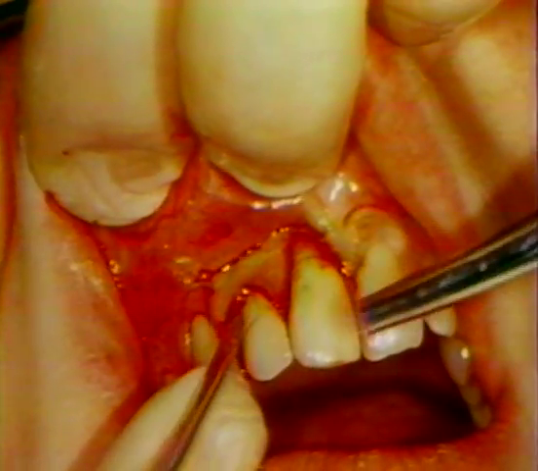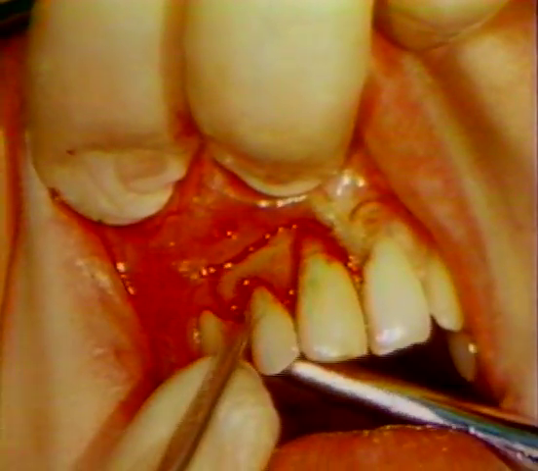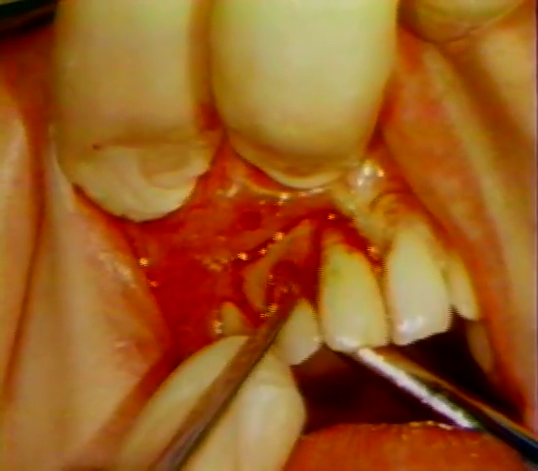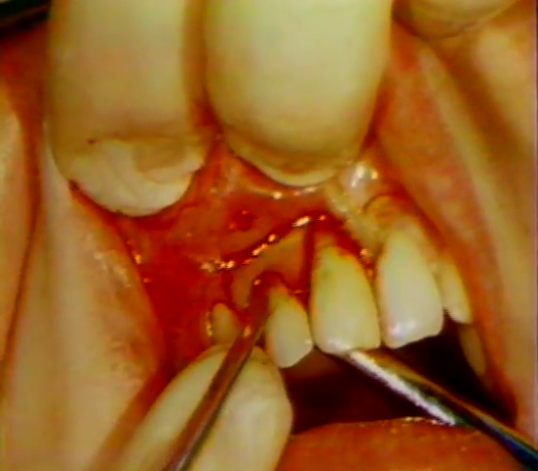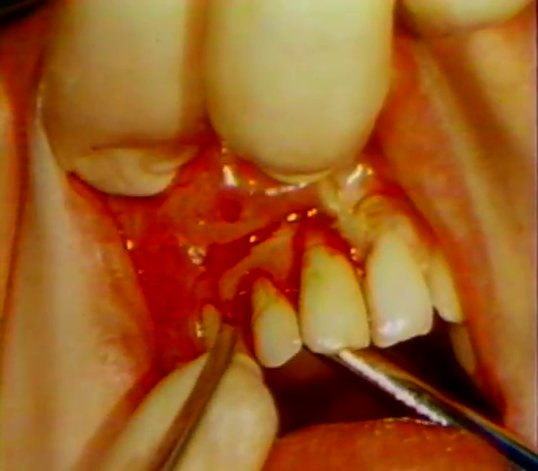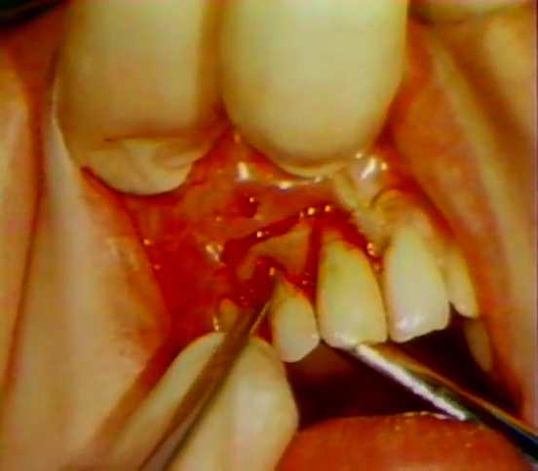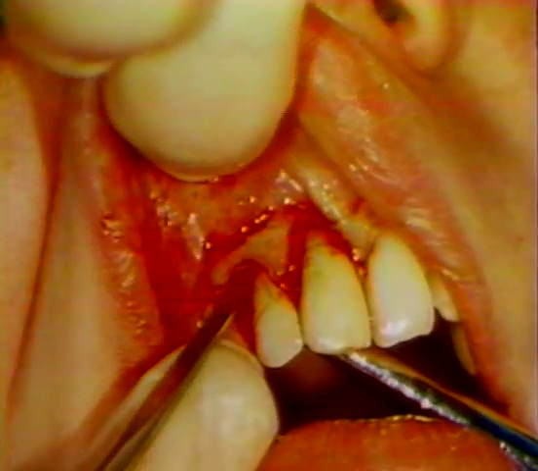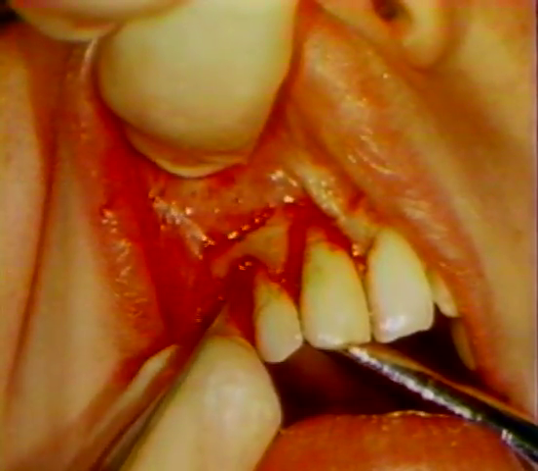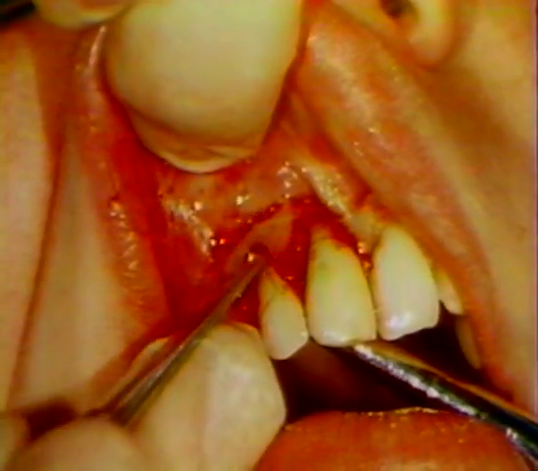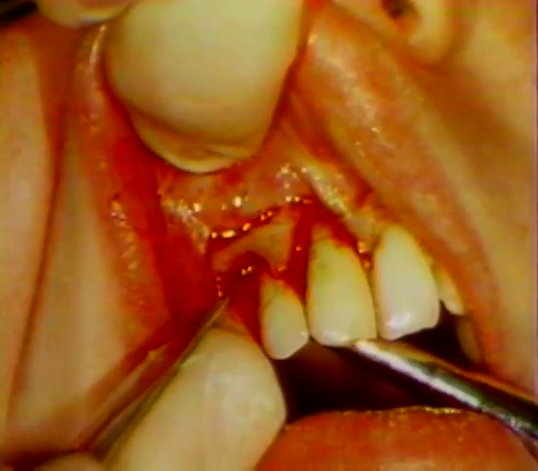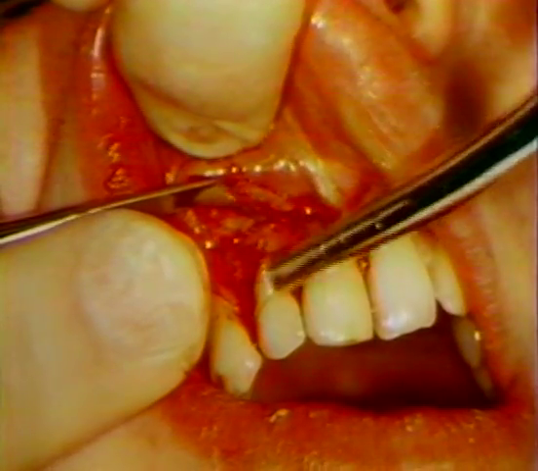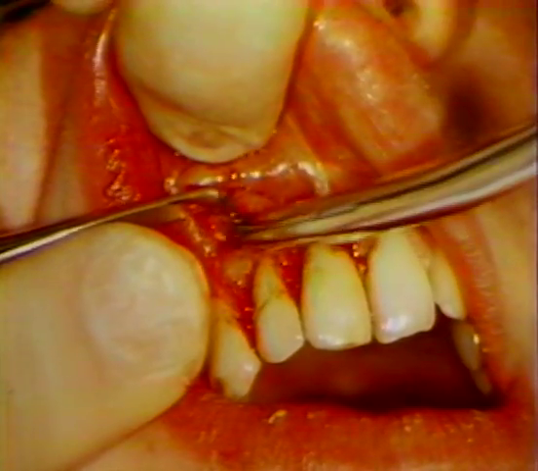The mucoperiosteal flap is raised with a plastic instrument used as a mucoperiosteal elevator. The tissue should be handled carefully in order to avoid any crushing or tearing effect which would interfere with the blood supply.